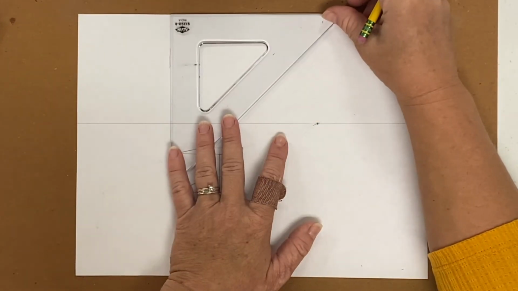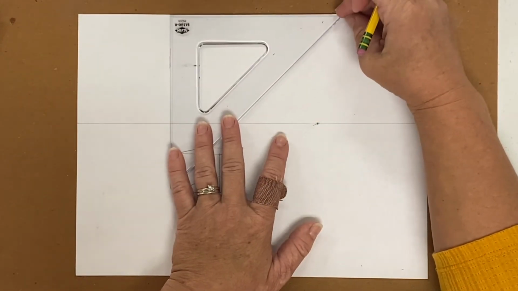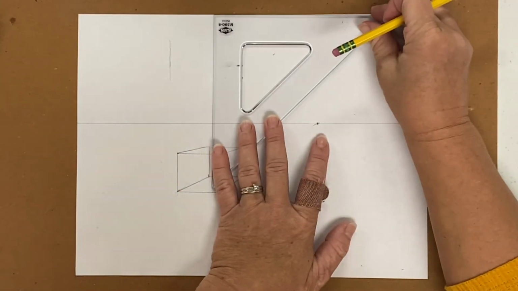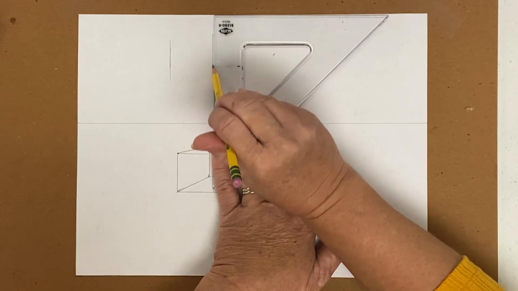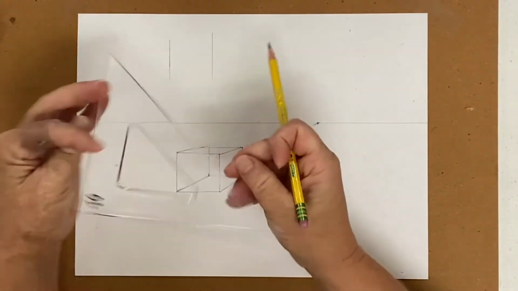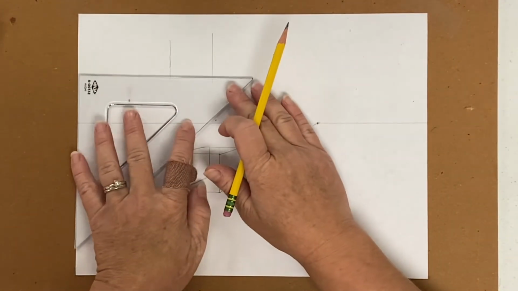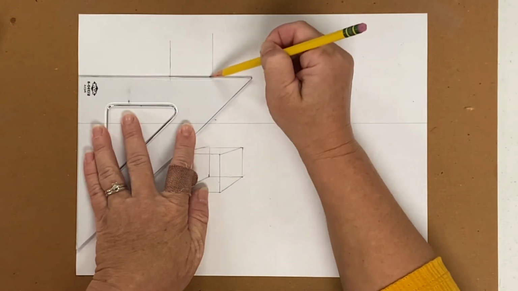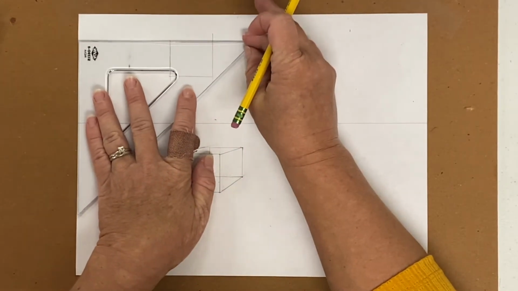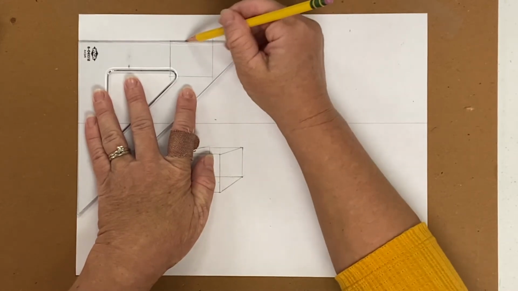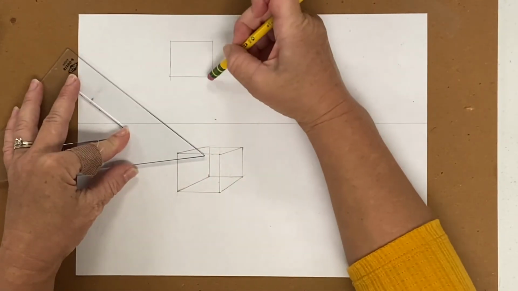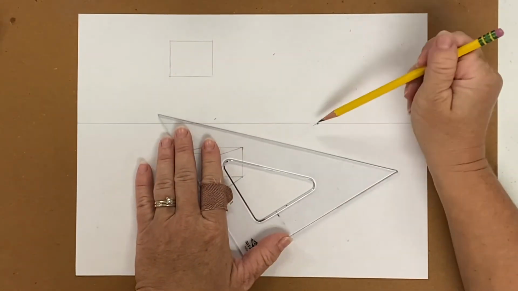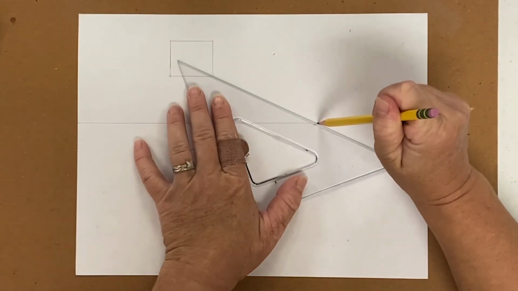If the object is above the horizon line, then we will have a different viewpoint. So you'll see in just a moment that we will actually now see the bottom of the block, and we will not be able to see the top of the block. Using the same vanishing point, I'm going to stick the point and rotate.